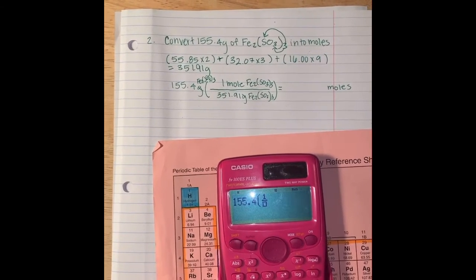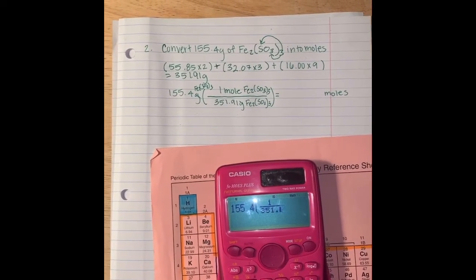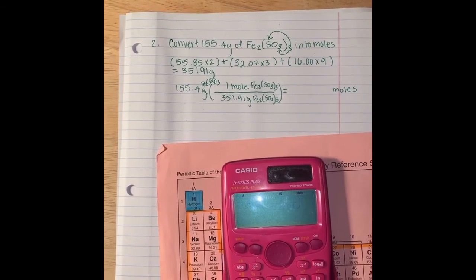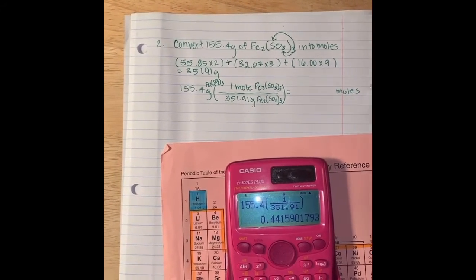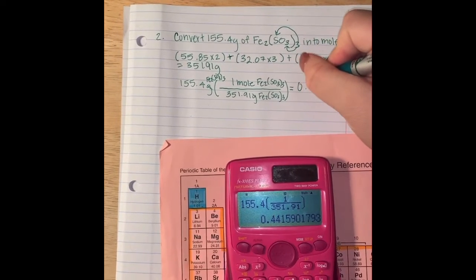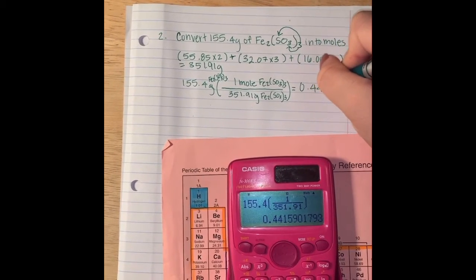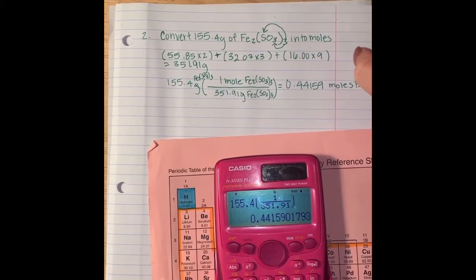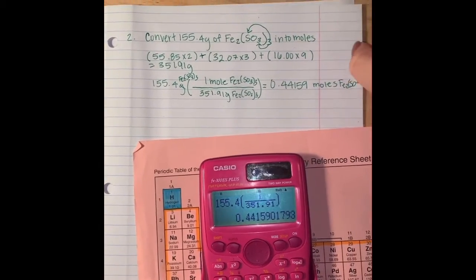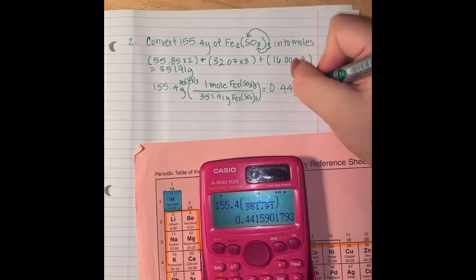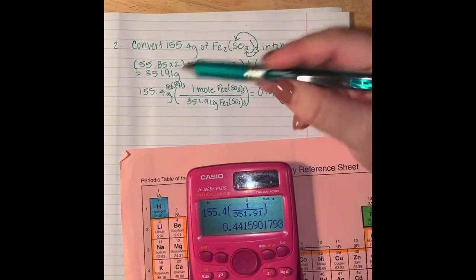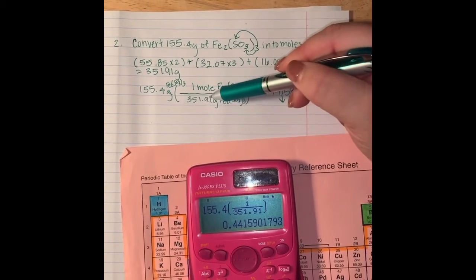1 over 351.91, and that gives us 0.44159 moles of Fe2SO3. And then we've got to remember our sig figs, and we're going to do it to 4 sig figs because this has 4 and this has 5.